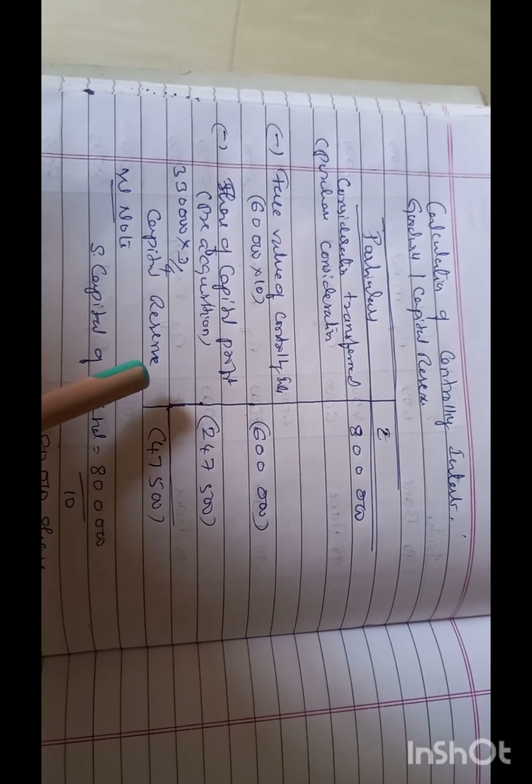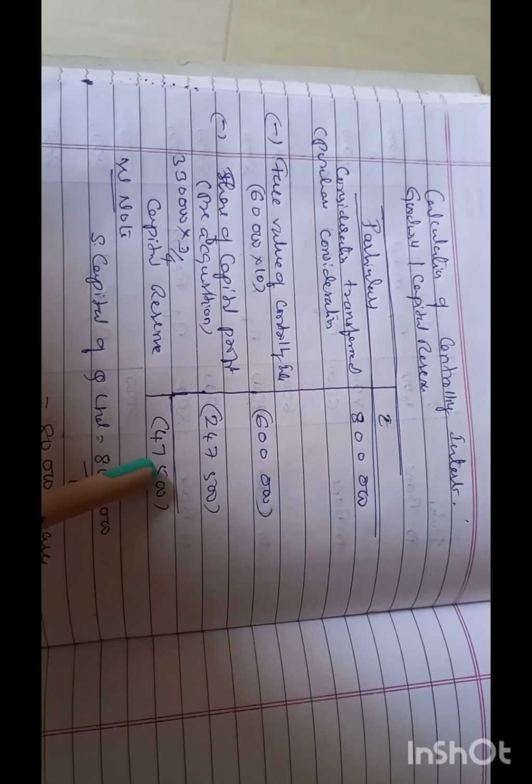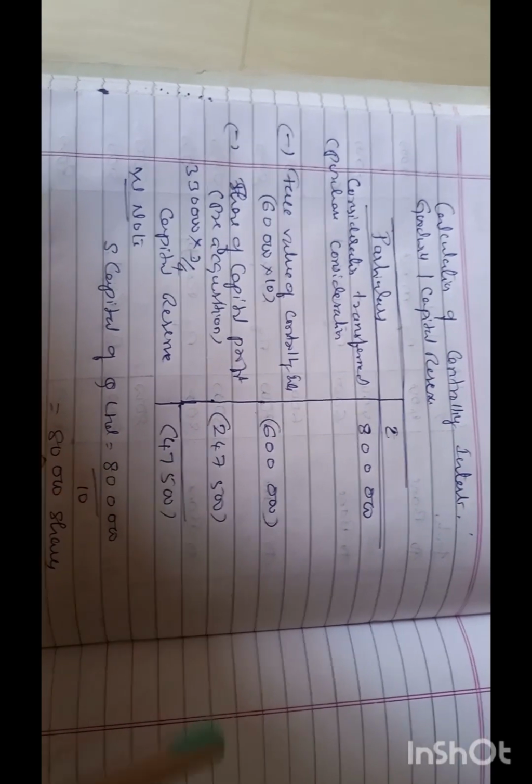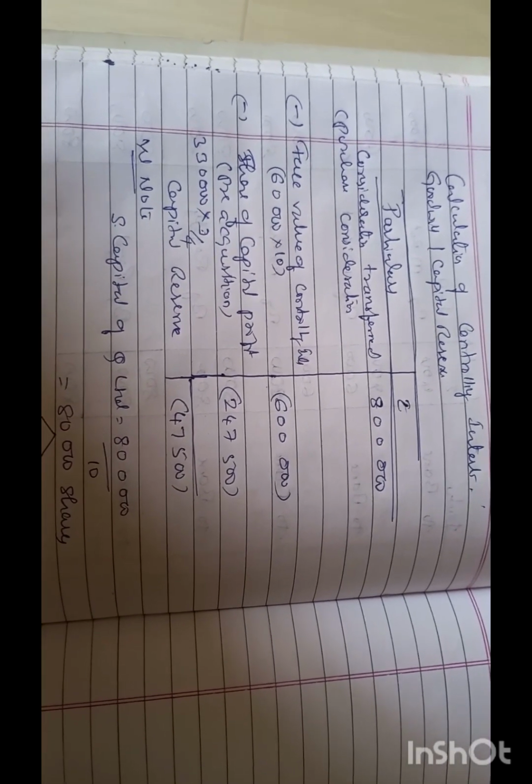Here we are getting a negative answer. From 8 lakh, if we subtract these two, we will get negative only. Negative means cost of control or capital reserve. If it is positive, that is called goodwill.